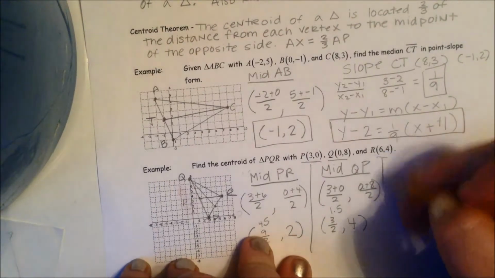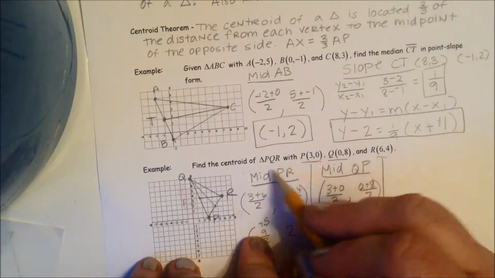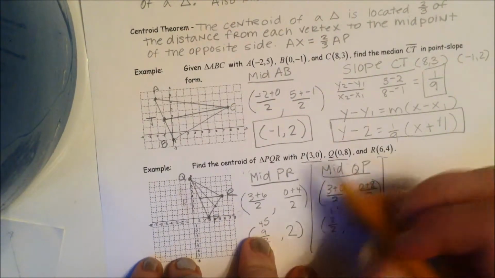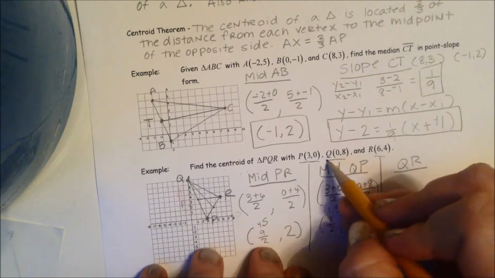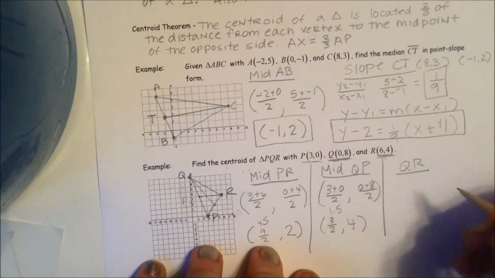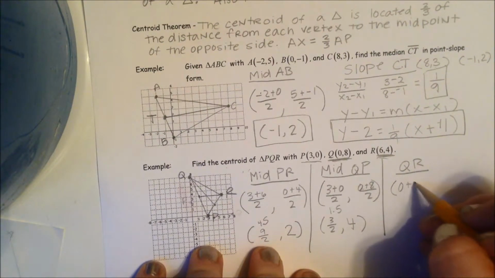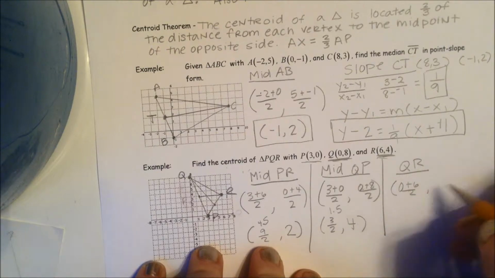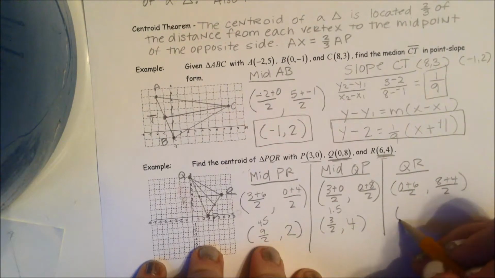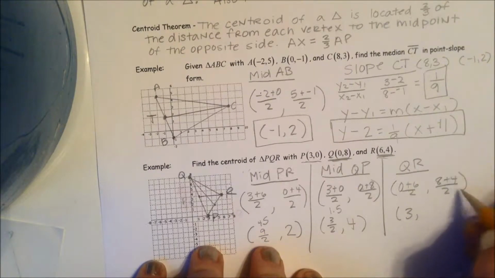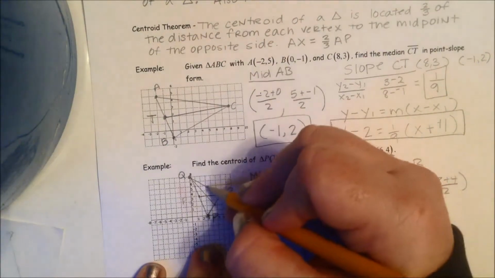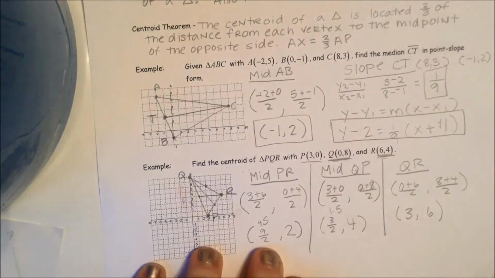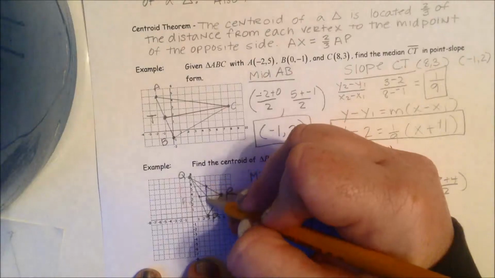So then the last thing would be finding the midpoint of QR. So to find the midpoint of QR, I'm using these 2 points, Q and R. So 0 plus 6 divided by 2, and 8 plus 4 divided by 2. Well, that gives me the point 3, 6. So I'll come over here and find 3, 6, and put a point, and I connect this with point P.